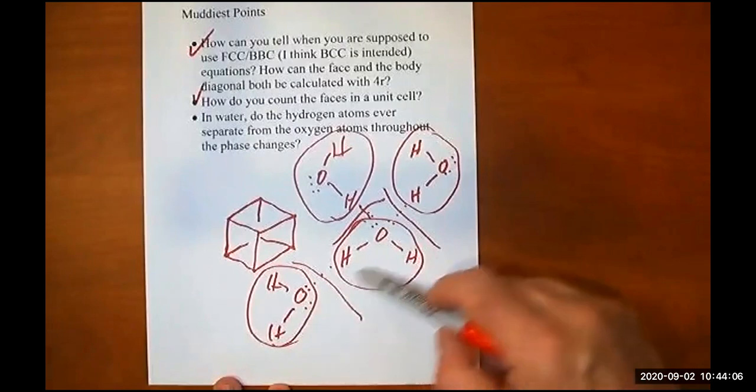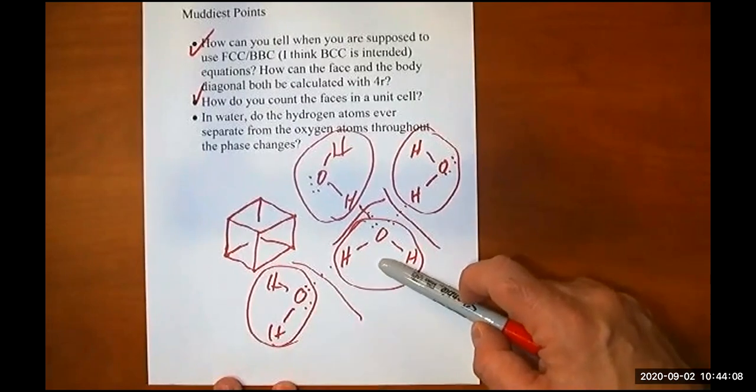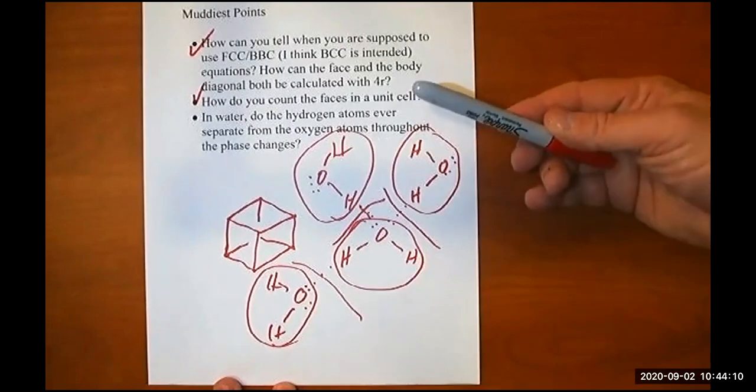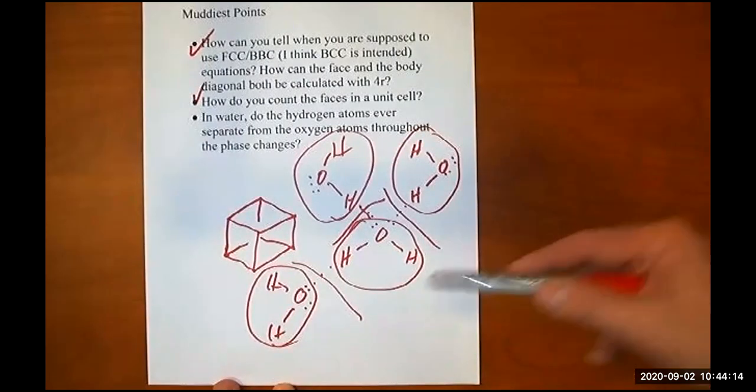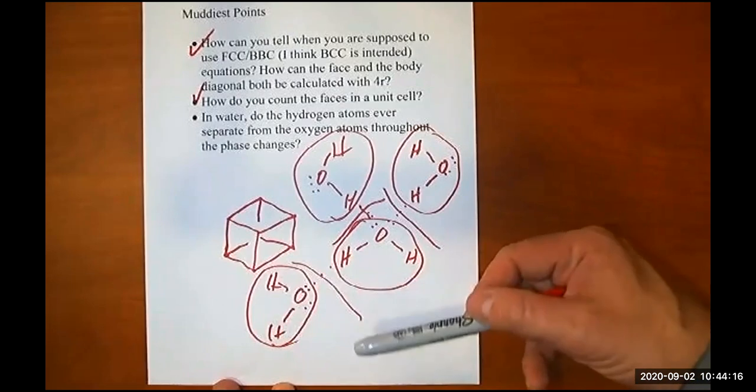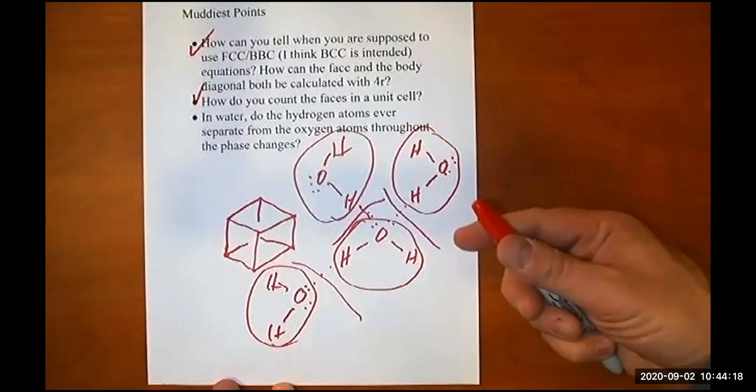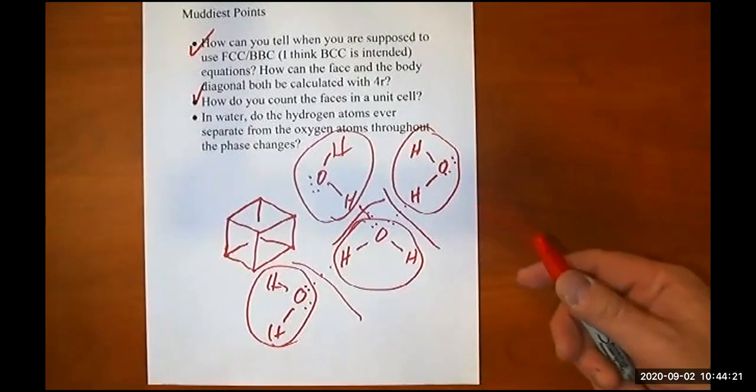This is a common misconception about what goes on when something goes into the vapor phase. A common misconception is that you are breaking the atoms away from each other in the covalent bonds, and that is not the case.